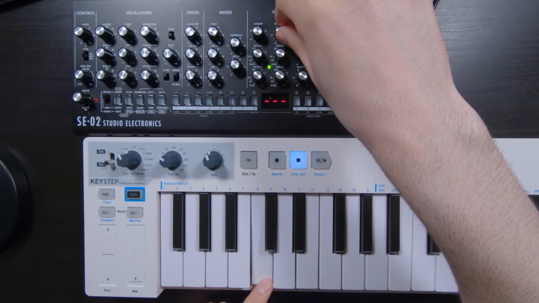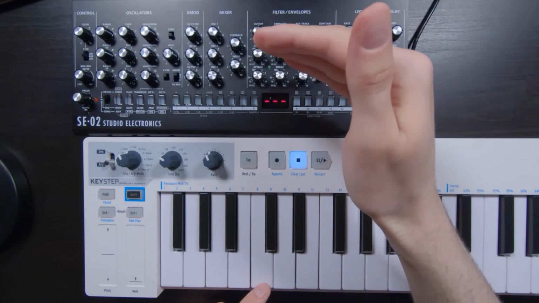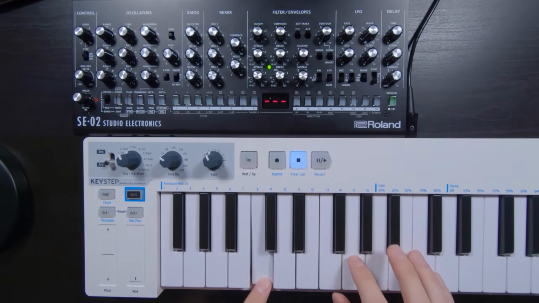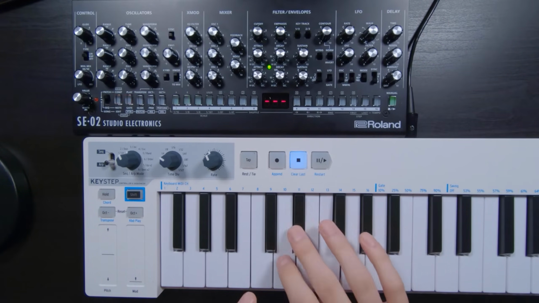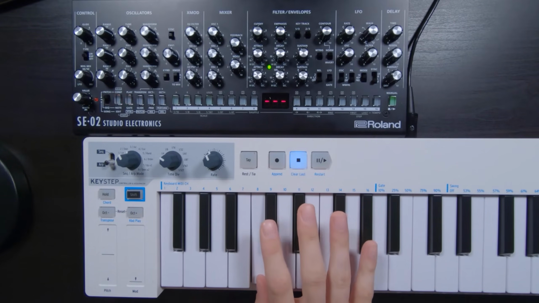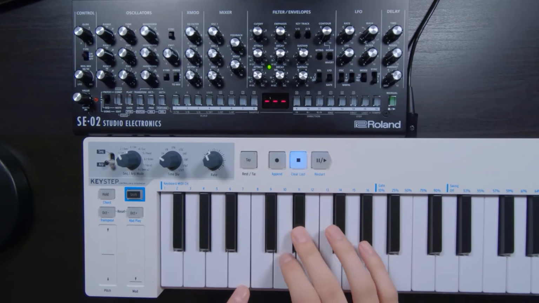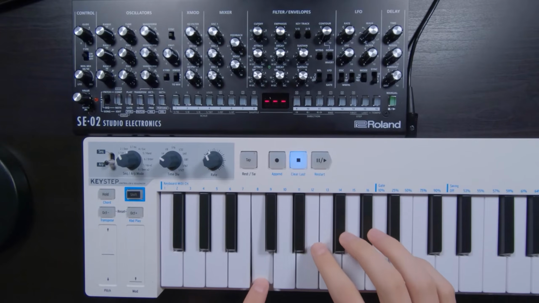Okay, I'm going to take the resonance all the way up until it distorts, and then just back off until it doesn't. There. You know, sort of like cheap synth strings from a different decade. Oh, and some afterthoughts. Forgot I had it.